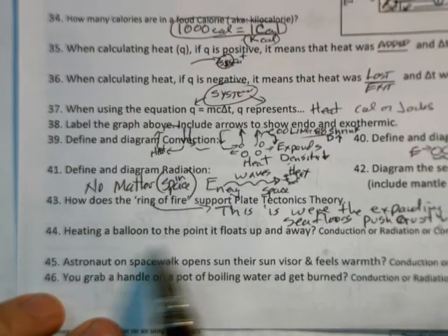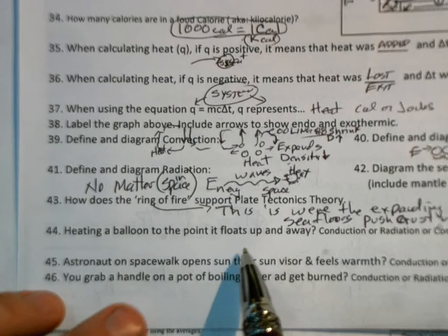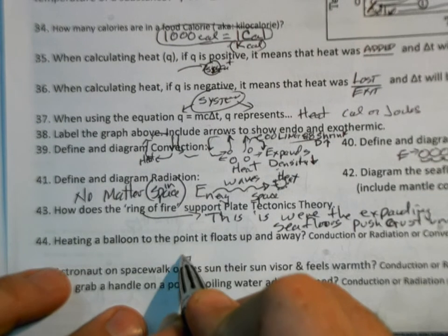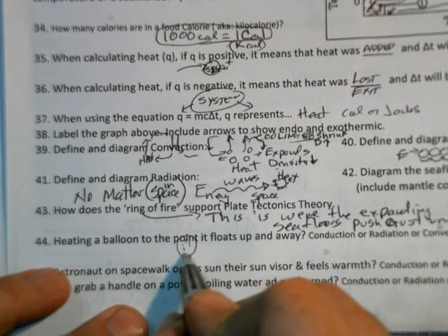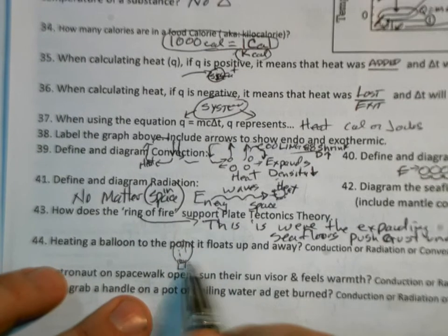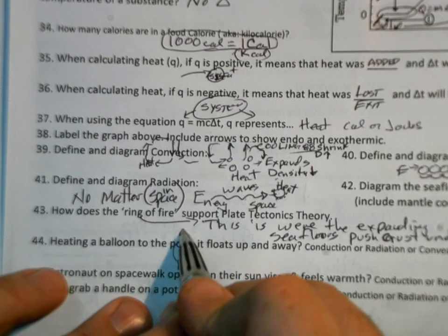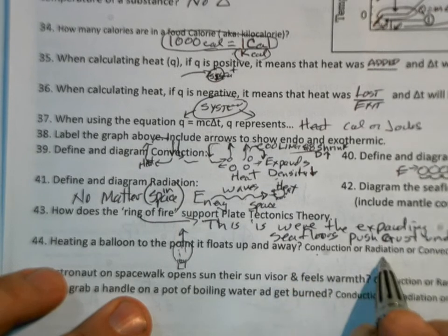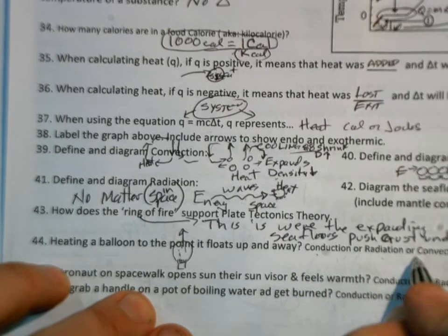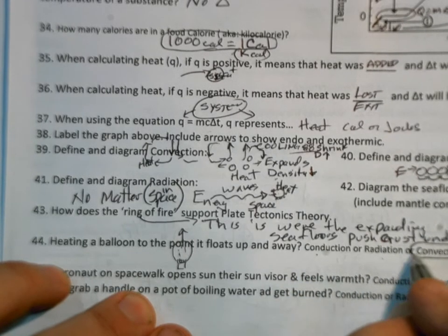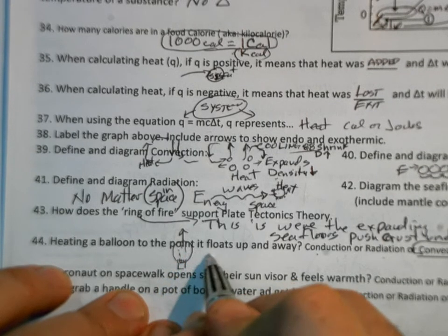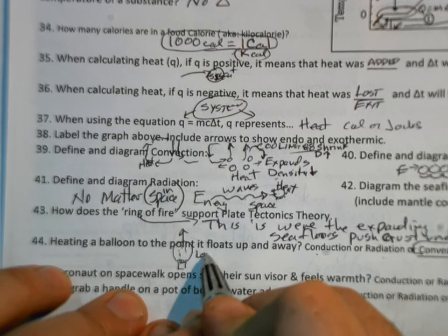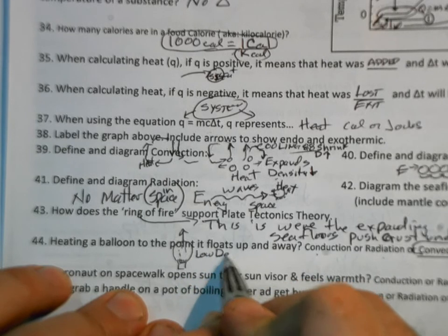Heating a balloon to the point that it floats up and away. Okay, we've all probably seen pictures of hot air balloons. They're sitting on the ground, putting fire in here. When this thing begins to rise up, is that going to be conduction, radiation, or convection? Well, primarily, it's going to be convection because you're making these molecules get hot, they spread apart, and the balloon becomes lower density compared to the air, and it's going to rise up.